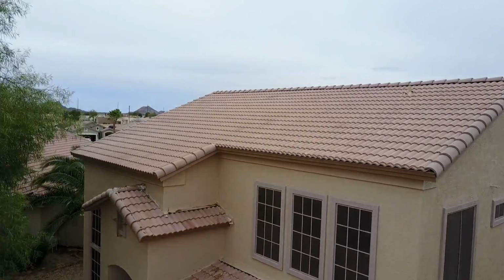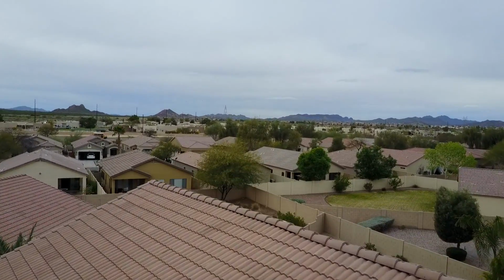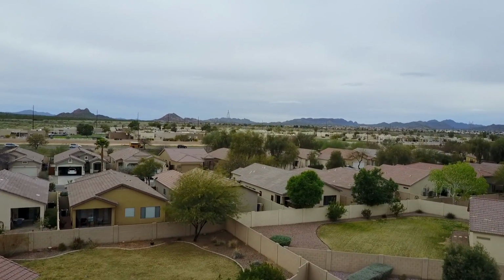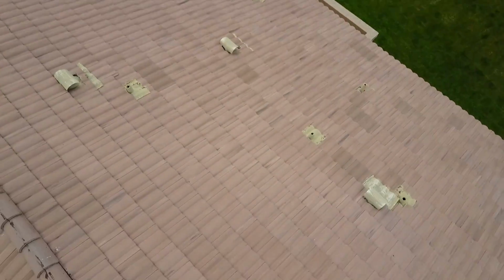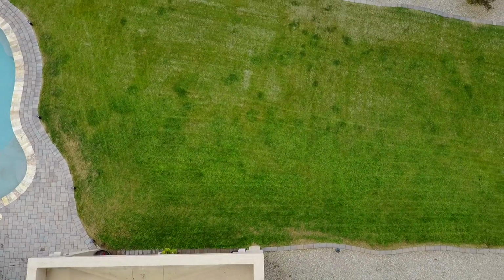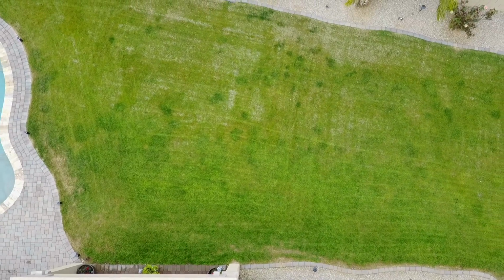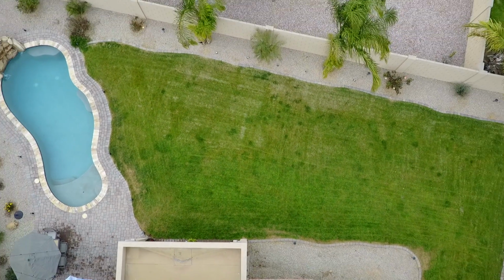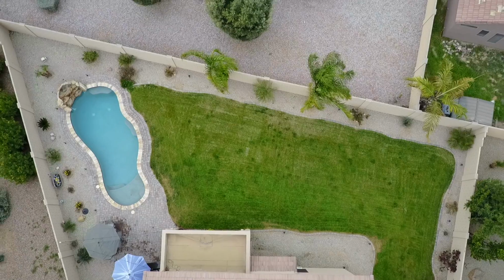So that was a little better of a shot, I think. I'm just watching my drone, just getting the shot of the house versus the neighbors. And you really just want to showcase the house as much as possible instead of all the neighbors, if possible. So I did that again.